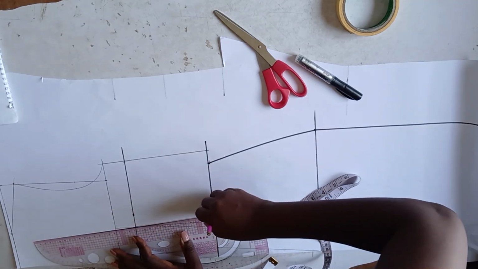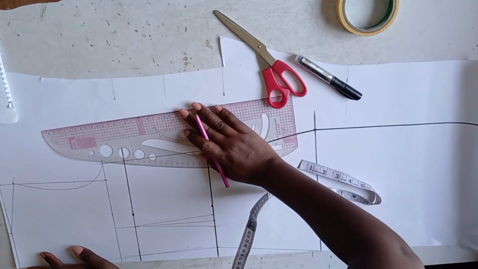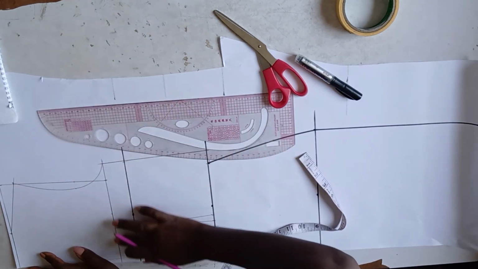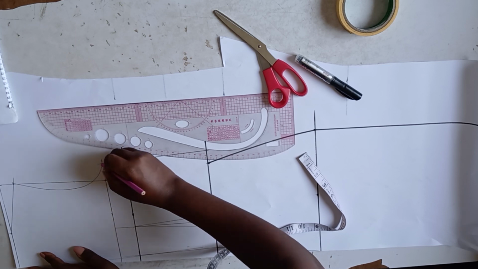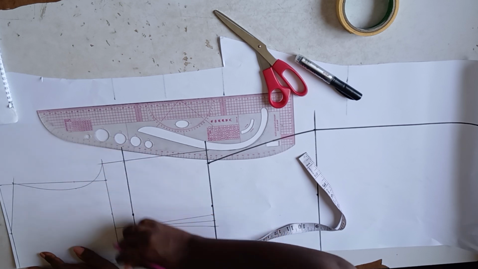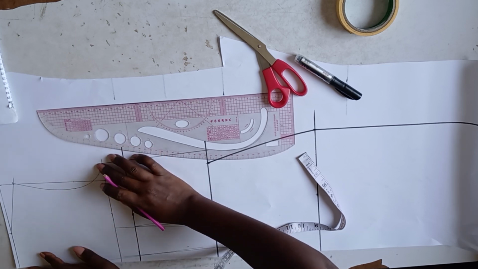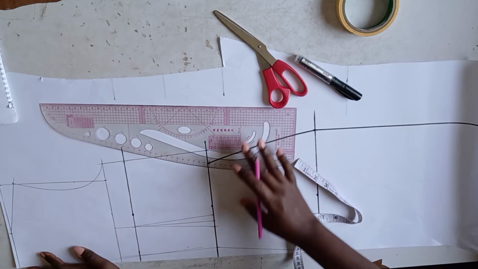For this gown, you know it's a sleeveless gown, so I'm just going to be leaving the back straight like this. So the depth of the back is going to be my chest line, so this I'm going to be using as the depth of the back. So we just go ahead and cut it.